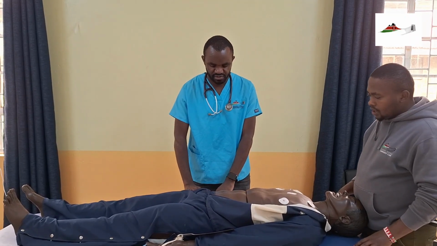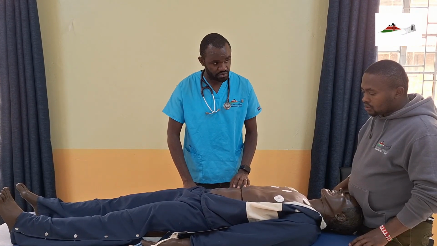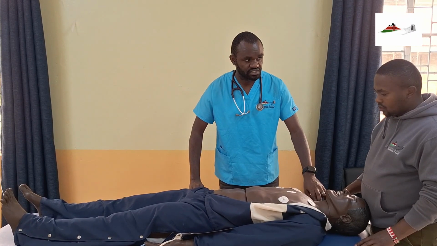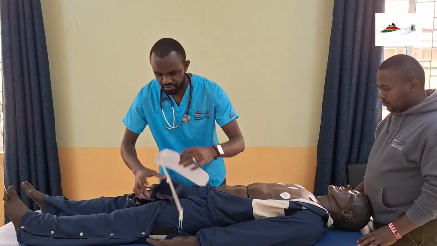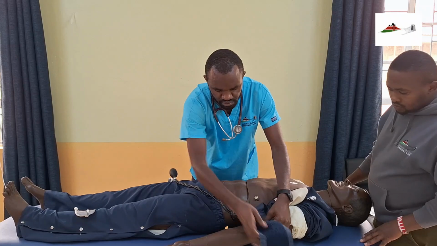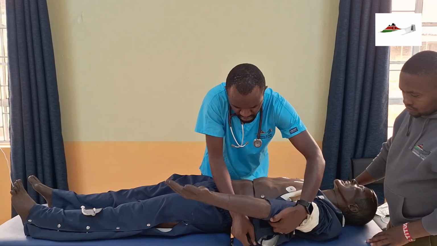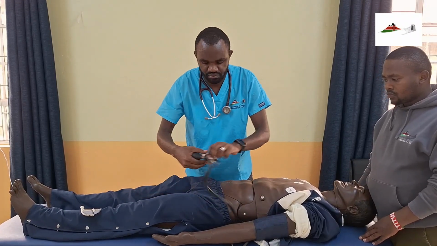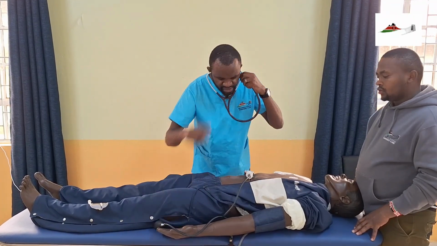Now, looking at the pulse. Our pulse is 80 beats per minute. That is strong. So I'll compare that with the carotid pulse. Any variance? No. So pulse and heart rate are okay. Current BP is 120/80. So blood pressure is normal.